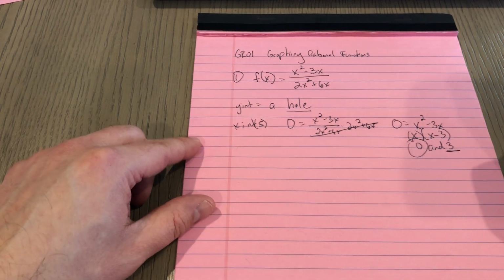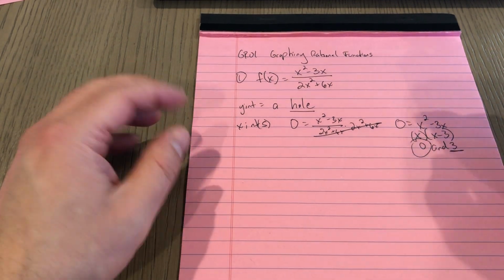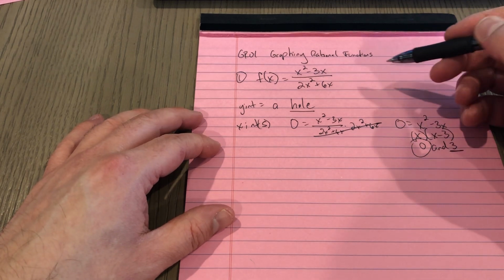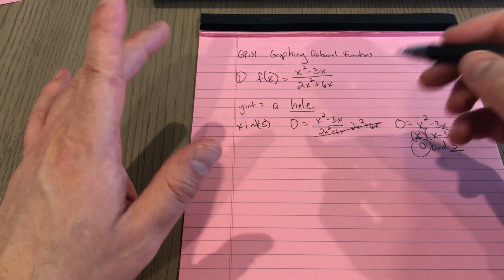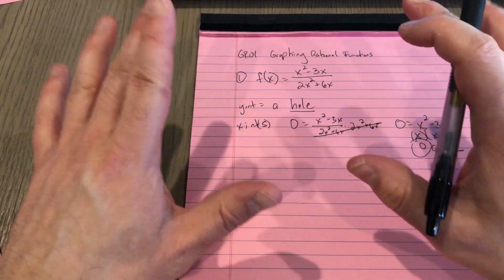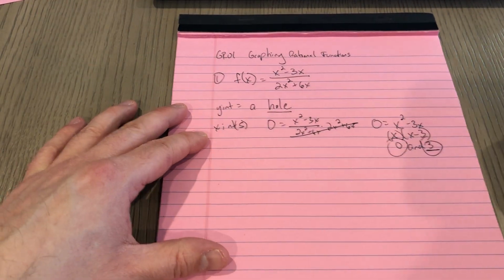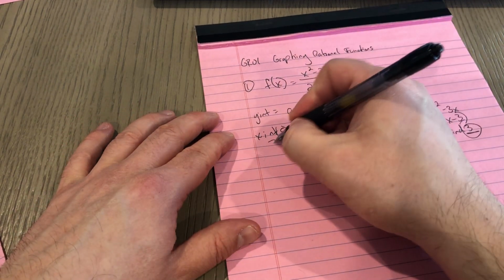So let's take a look at 3. Okay, so if I plug 3 back into the denominator, I'm going to get 9, 18, plus 18 is 36. That's irrelevant, it's the value that I get. 3 is a valid x-intercept, so I know that 3 is my x-intercept.